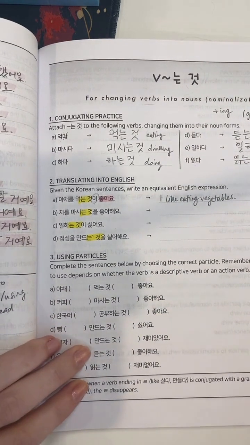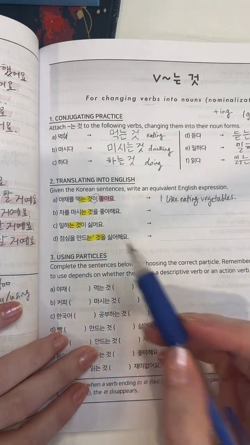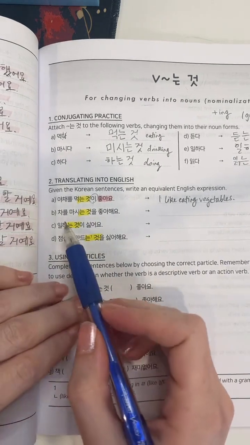And then see how it's the same in English, right? We couldn't say "I like eat vegetables," right? That doesn't make sense. We have to add this -ing, and this is what the 는 것 is doing in Korean.